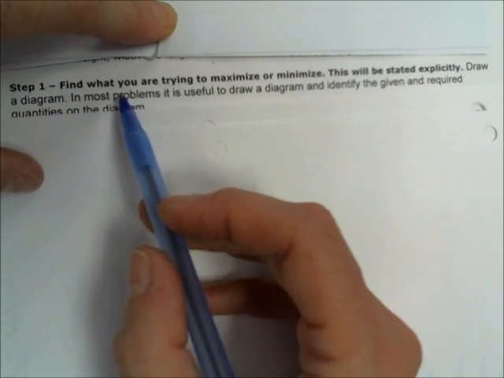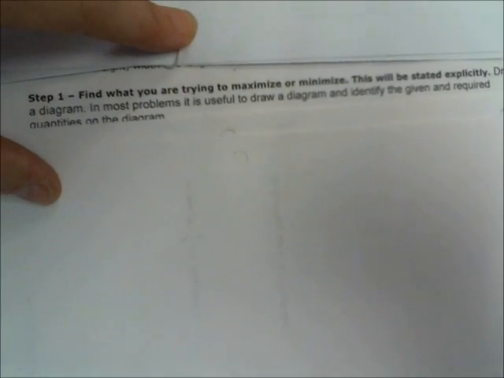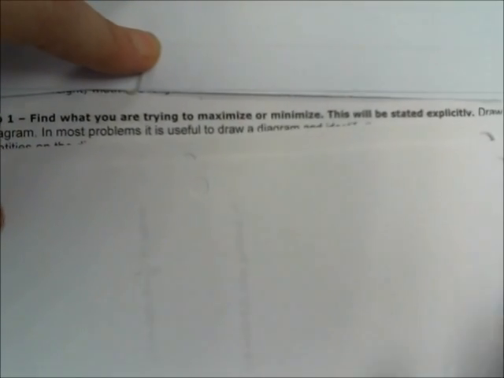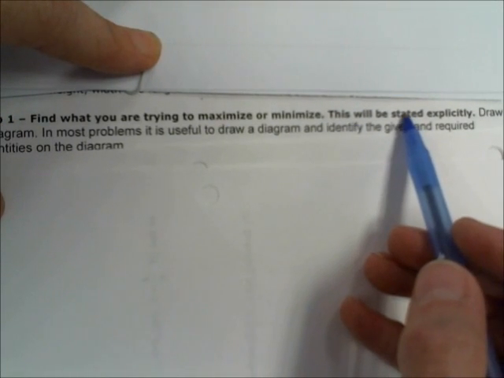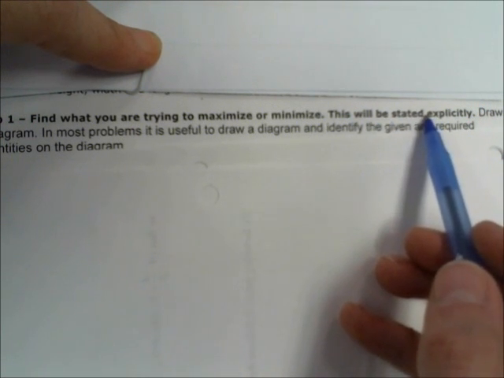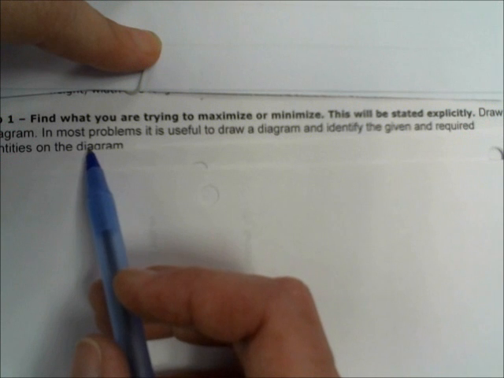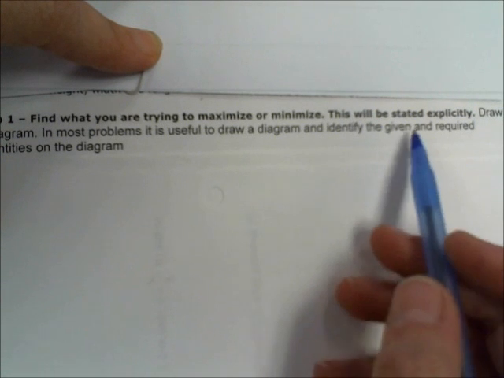So let's say we have come up with a problem that we want to try to maximize or minimize. Well, we have to read the question very carefully. Hopefully you can read this all right. In the problem, you need to find out what you're trying to maximize or minimize, and it'll tell you in the problem. Once it tells you what to maximize or minimize, you need to draw a diagram, identify given information, and identify the required quantities, or usually we call those x.